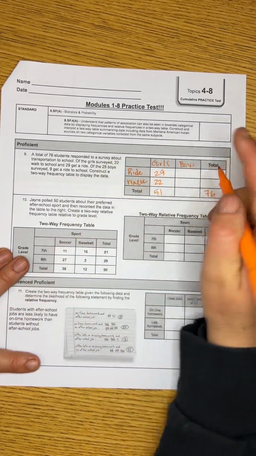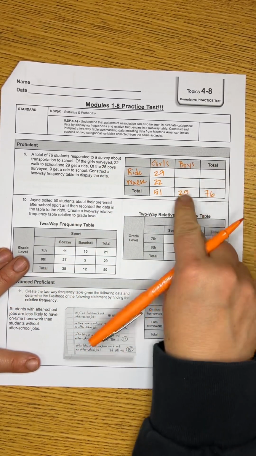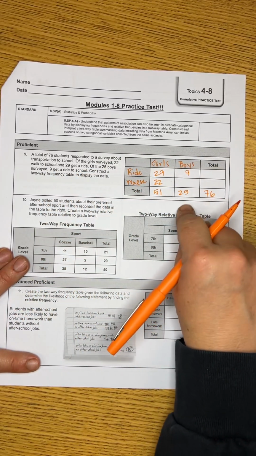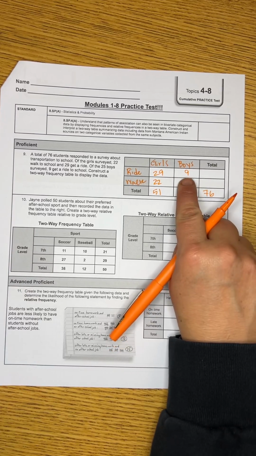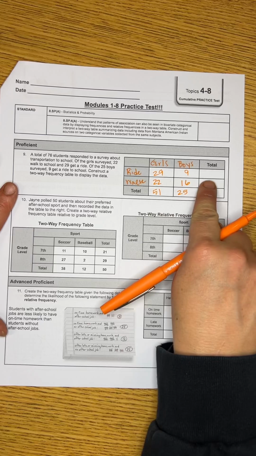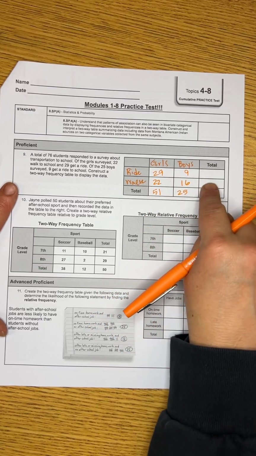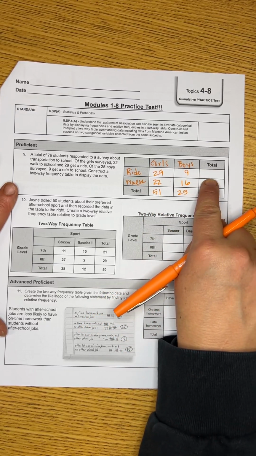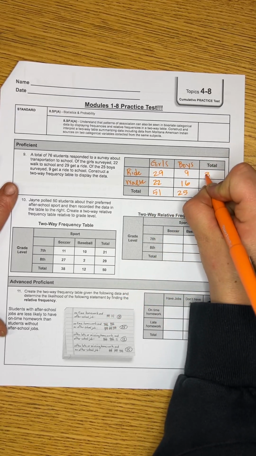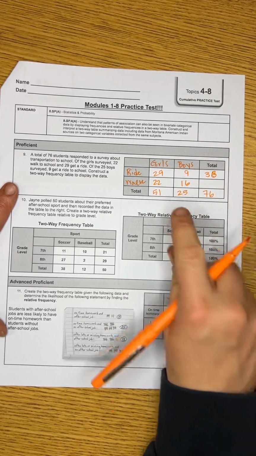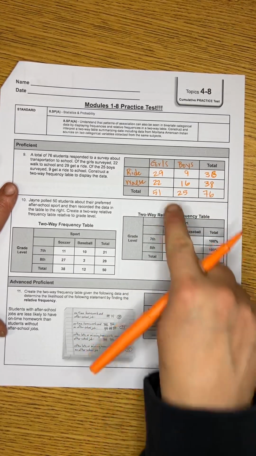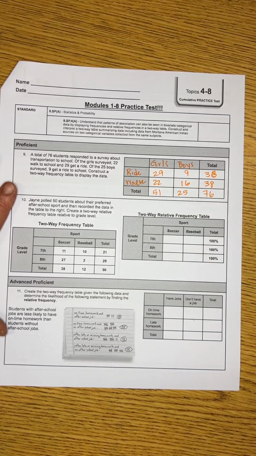Of the 25 boys surveyed, 25 total boys, 9 get a ride to school. That means 16 walk to school. Now we can do some math work on the side to find the totals of how many people get a ride to school and how many people walk to school. So 29 plus 9 is 38. And then 22 plus 16 is 38 again. So we're all done. We created the two-way table.